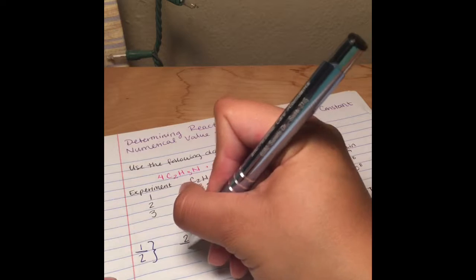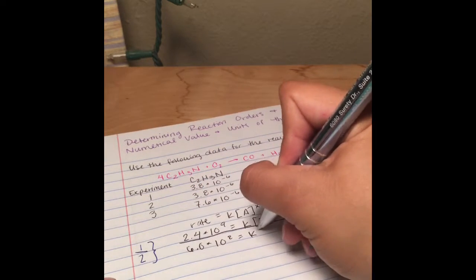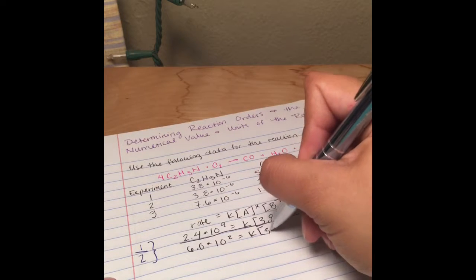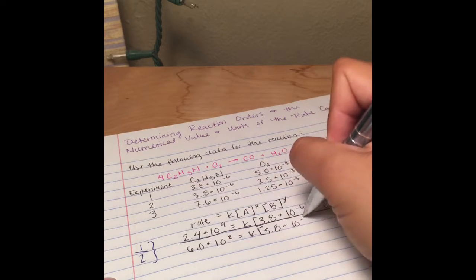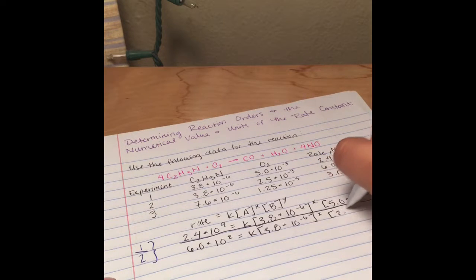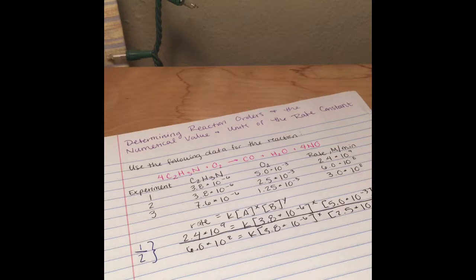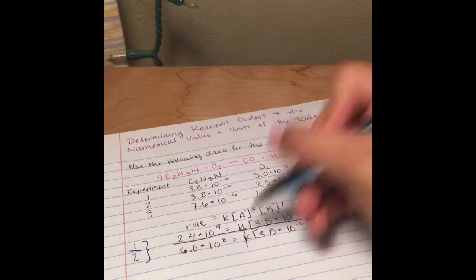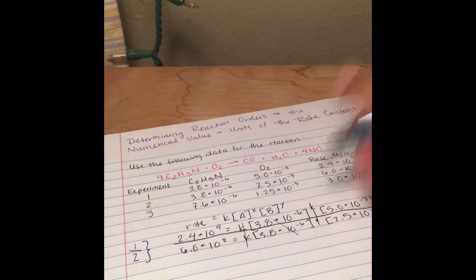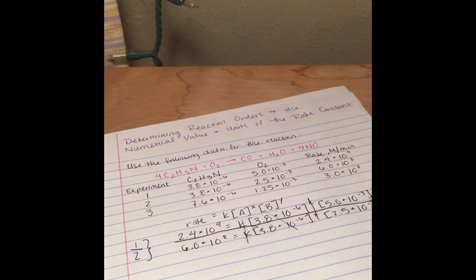Rate equals K, value of A, value of B, to the Y. So as we can see, we have these set up to divide each other. Now let's look. We can cancel some things out already. You can cancel out K, you can cancel out these ones because they'll just make 1, as well as the X. So it leaves us with this. Then we can go ahead and calculate what that leaves us.